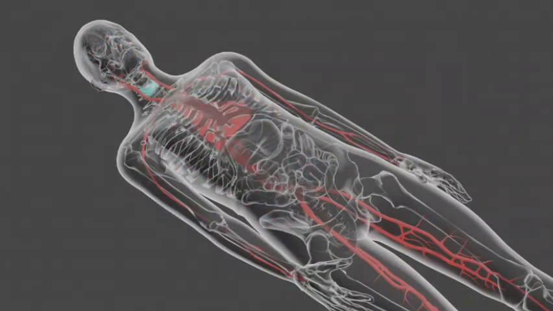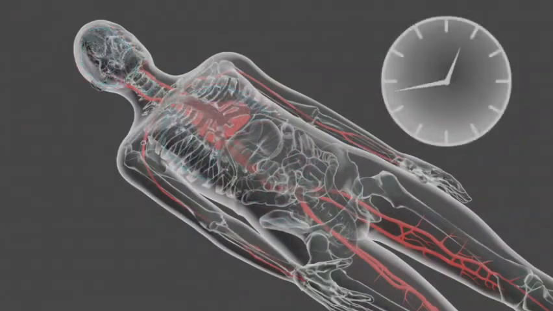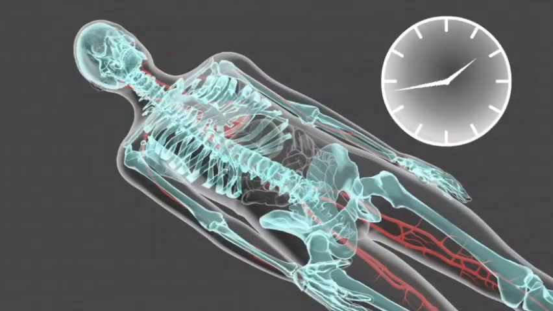Because some body functions are fast and some are slower, the time between the administration of the tracer and the scan can vary from minutes to hours. Some people are even required to come back on multiple days.